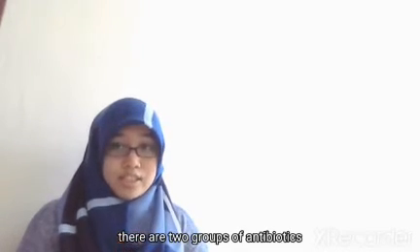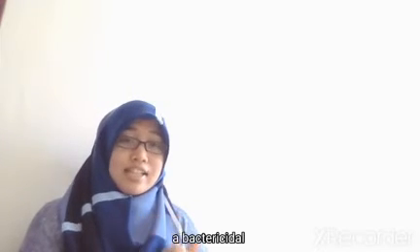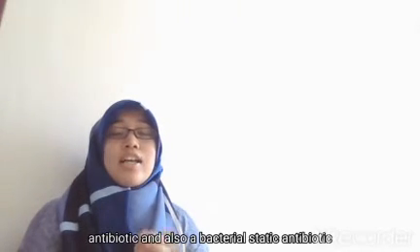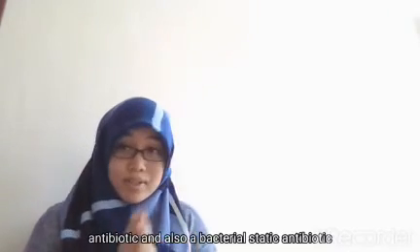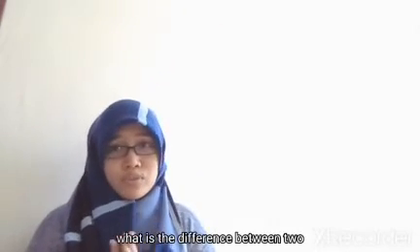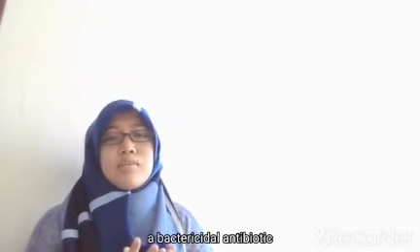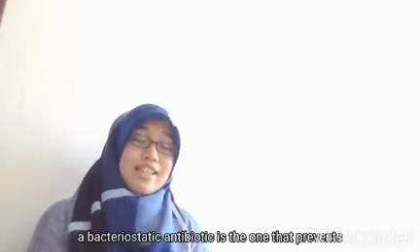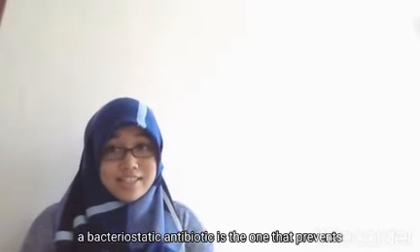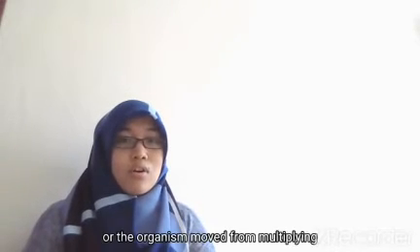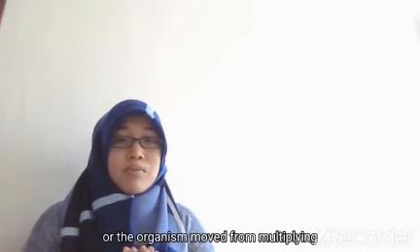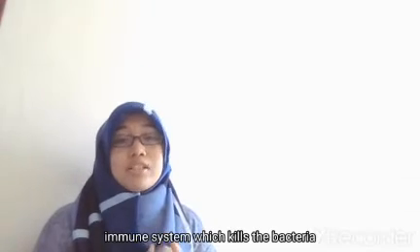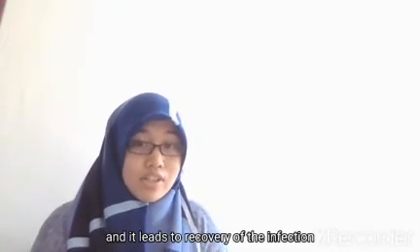There are two groups of antibiotics, a bactericidal antibiotic and also a bacteriostatic antibiotic. What is the difference between the two? A bactericidal antibiotic is the one that kills the bacteria without the reliance on the patient's immune system to help. A bacteriostatic antibiotic is the one that prevents the growth of the organism, stopping it from multiplying, but it is the patient's immune system which kills off the bacteria and leads to recovery from infection.